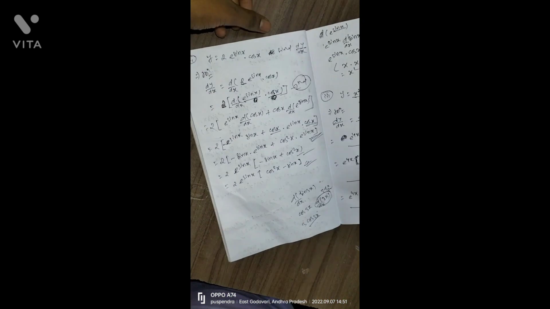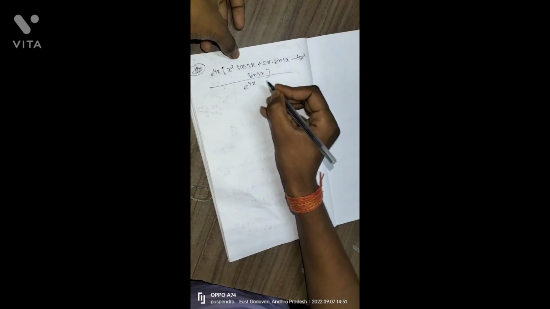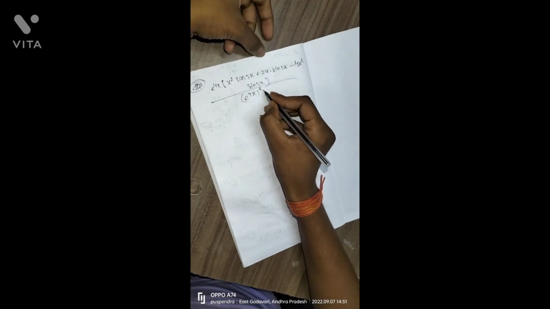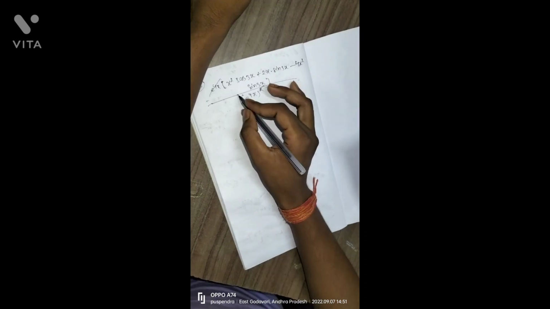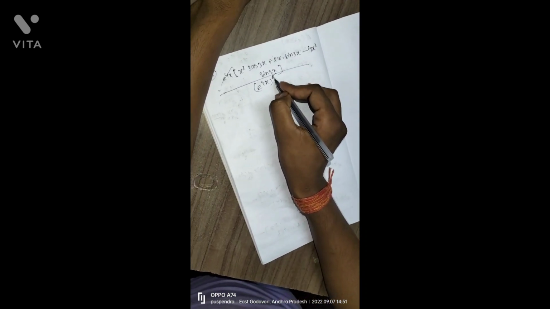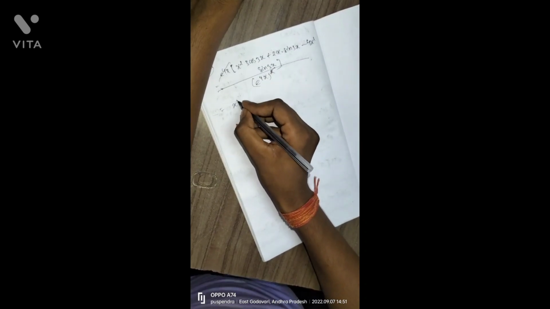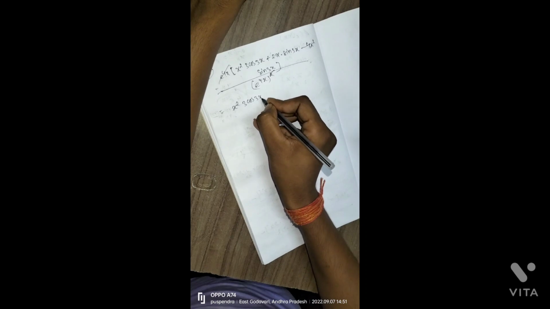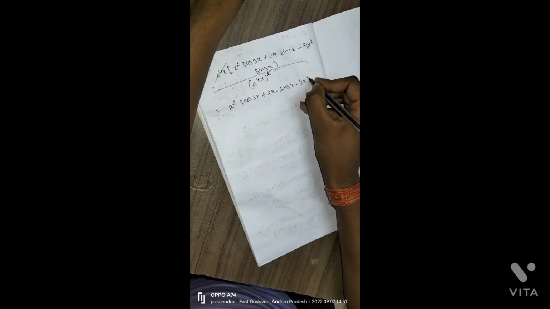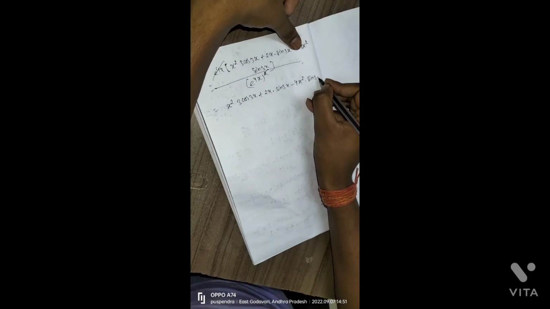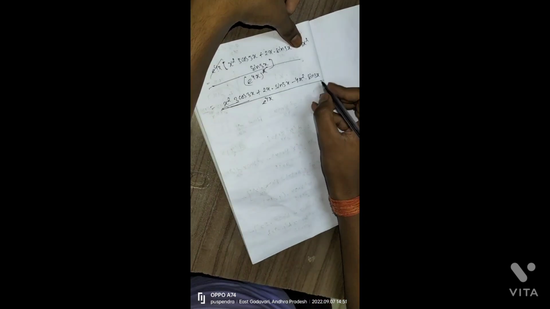Okay. Now e to the power 4x is our common here, by e to the power 4x whole square. So we can cut here, e to the power 4x. Here is a whole square, so one e to the power 4x will be cut. And our final answer is x square 3 cos 3x plus 2x into sine 3x minus 4x square into sine 3x, all by e to the power 4x. This is our final answer.